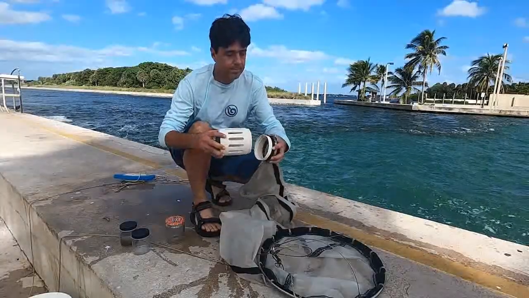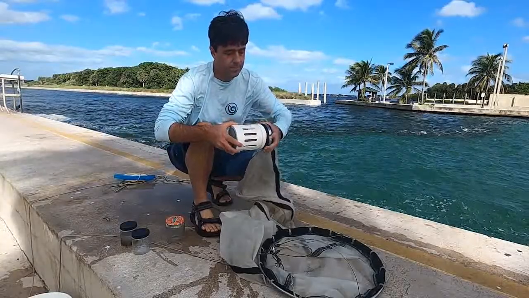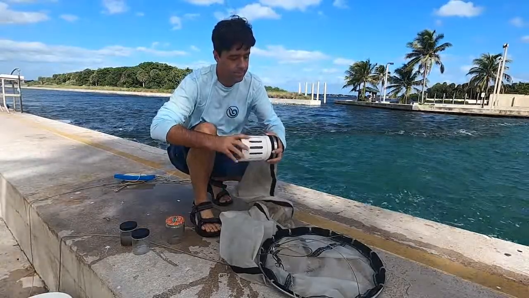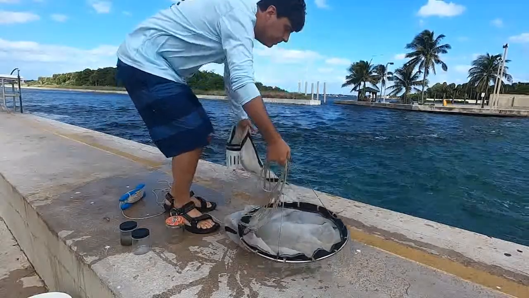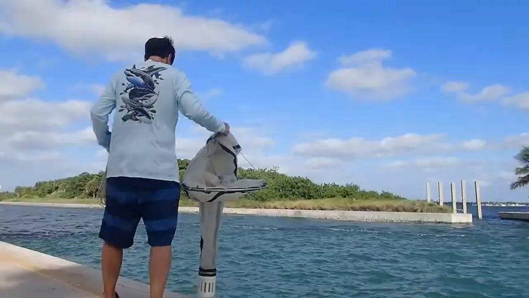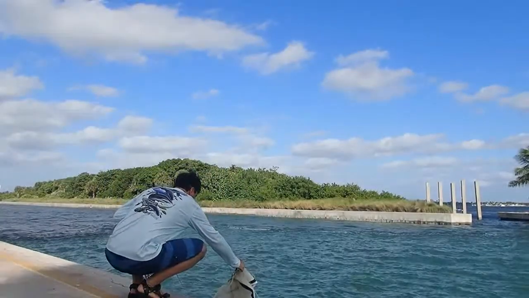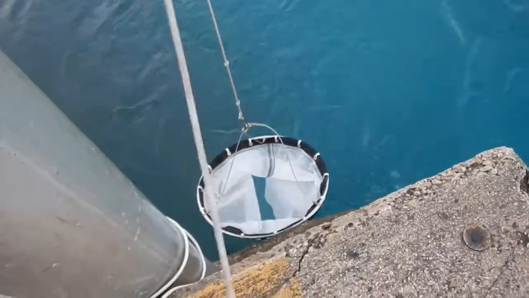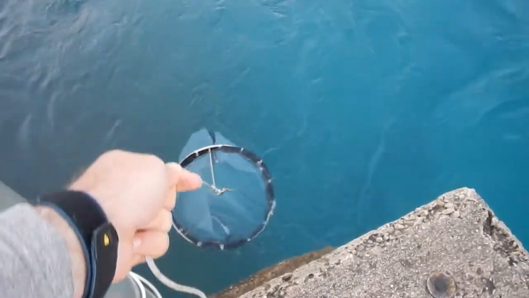Now, our plankton net has what we call a cod end at the back end. That's what I'm screwing on. That's what's going to collect all of the plankton. The actual mesh is about 153 microns, so we're able to get down pretty decent in size and grab those little tiny critters.